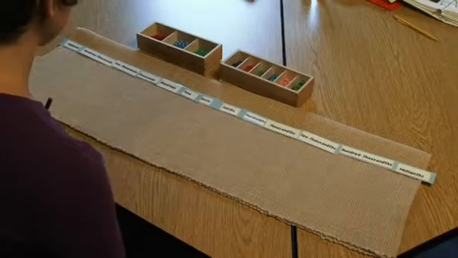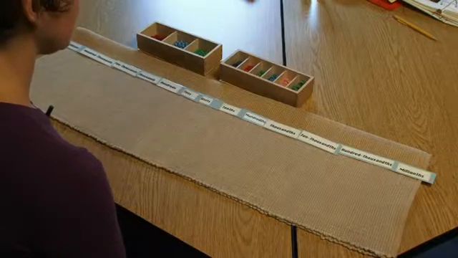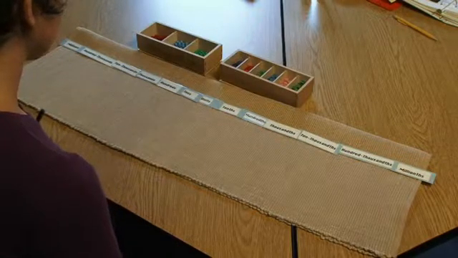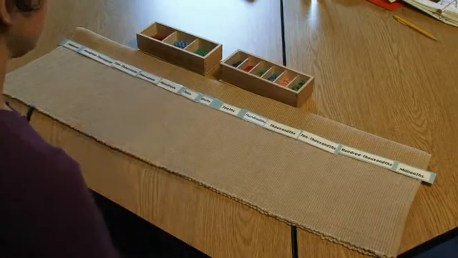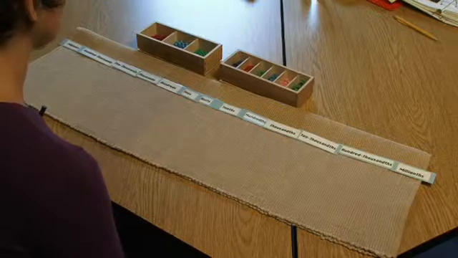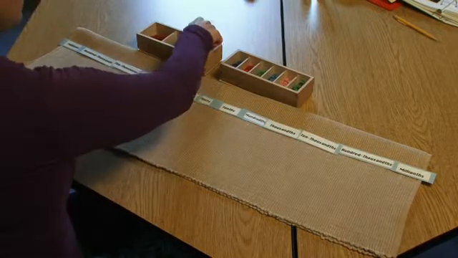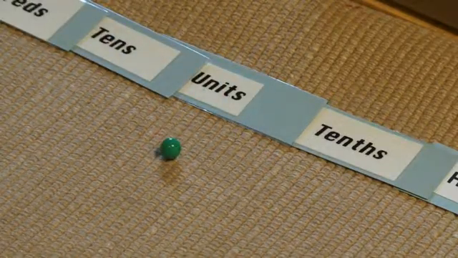For this presentation, we have laid out labels that name the place values in the decimal system. We would invite the student to the mat. We would point out the units label and ask the student how we represent units in our classroom. In our classroom, the green bead represents the units.